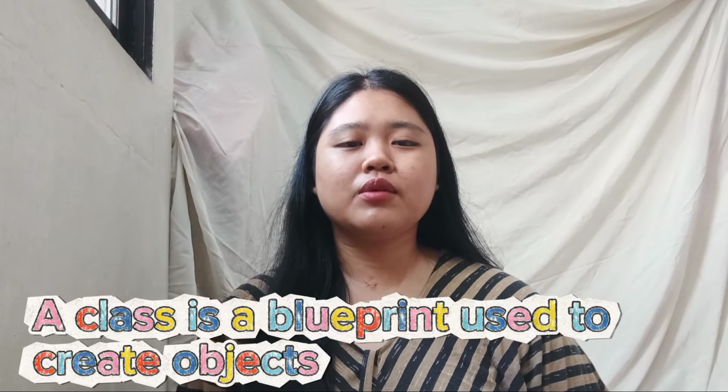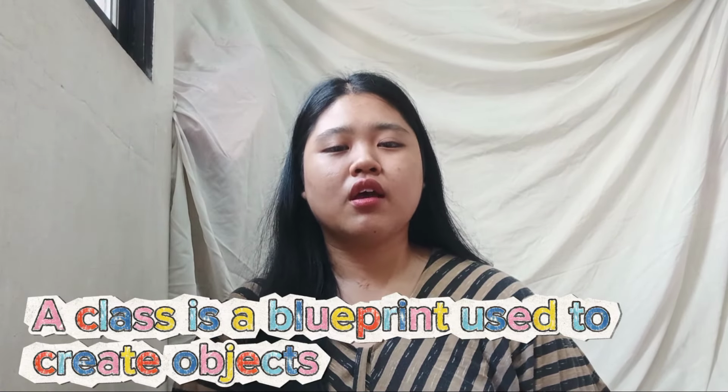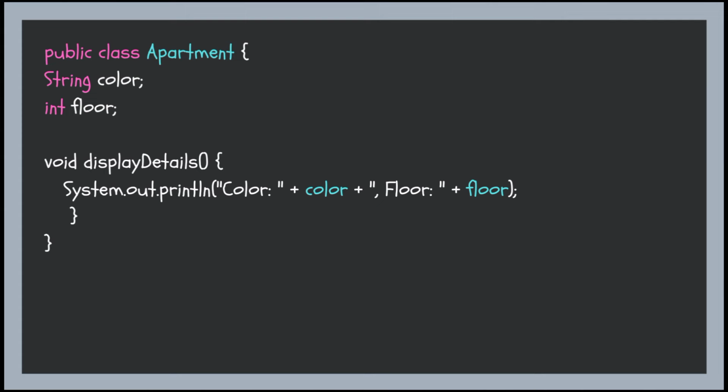Let's start with the first concept in OOP, which is class. In OOP, a class is a blueprint or template used to create objects. It defines the data, called attributes or properties, and the actions, called methods, that its objects will have. For example, this is the apartment class. It's like a plan that describes what each apartment should have, such as its color and floor. From this class, we can create apartment objects.